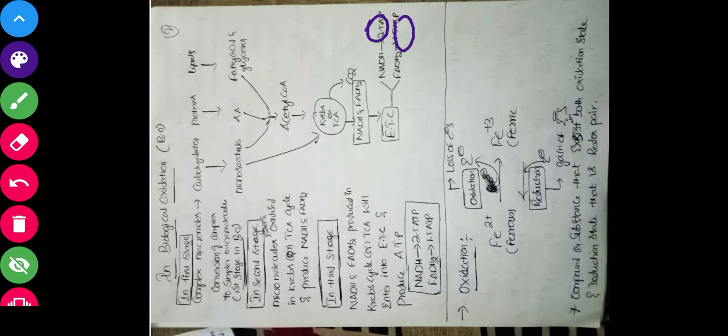Again I am repeating, what is biological oxidation? Biological oxidation is nothing but the production of energy by oxidation of the substrate. Simply, we can call it oxidation of the substrate and production of energy.